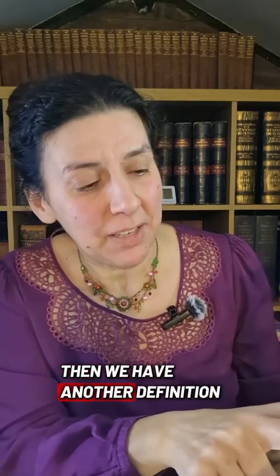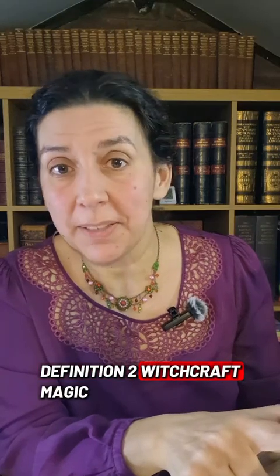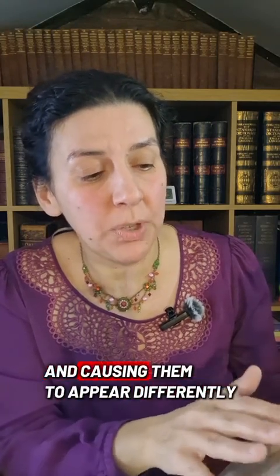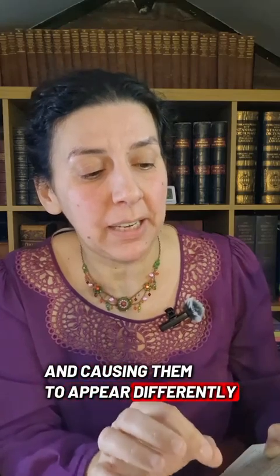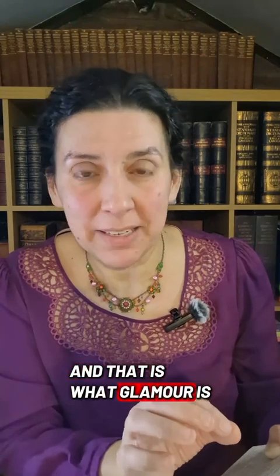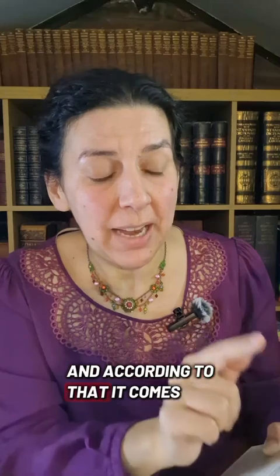Then we have another definition 2, witchcraft, magic, and definition 3, a kind of haze covering objects and causing them to appear differently from what they really are. And that is what glamour is. And according to that, it comes from the Icelandic.